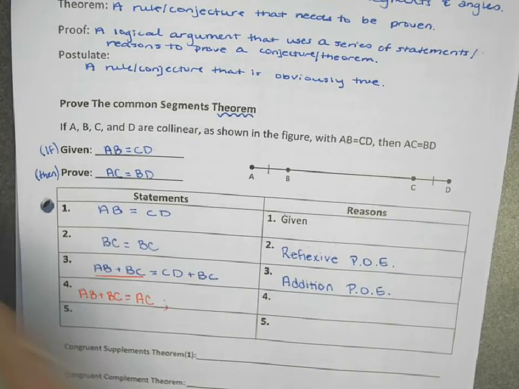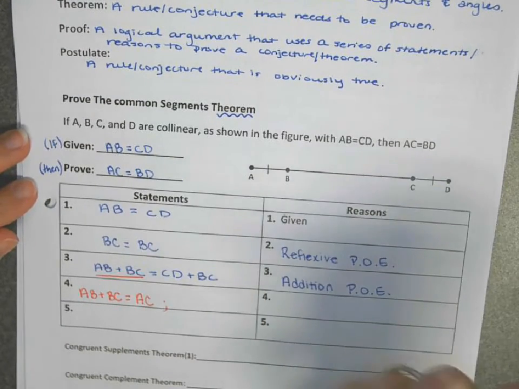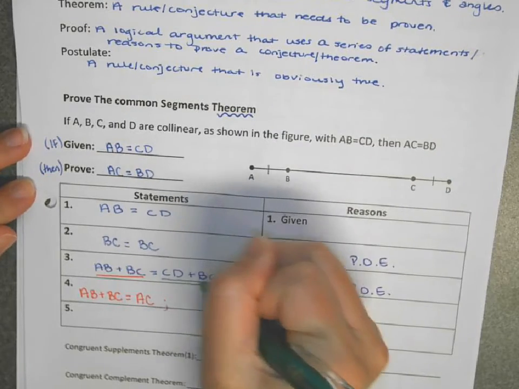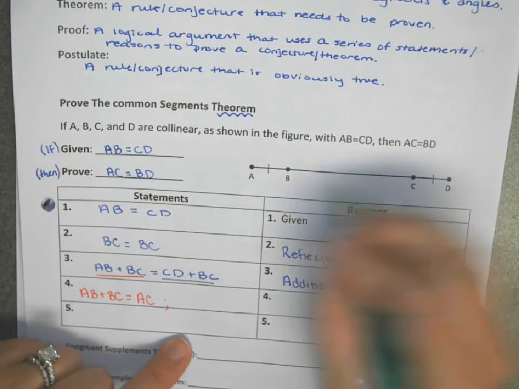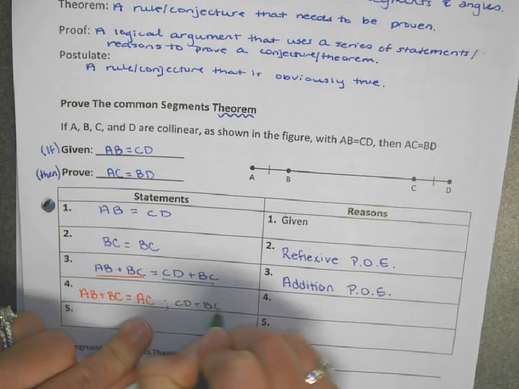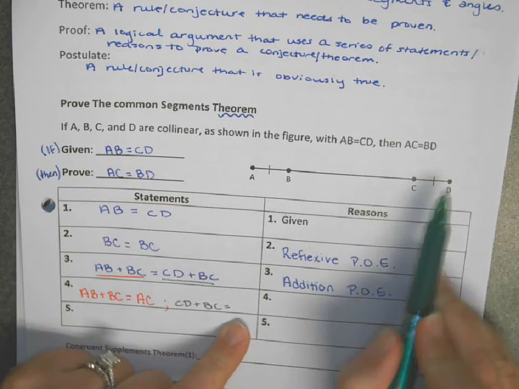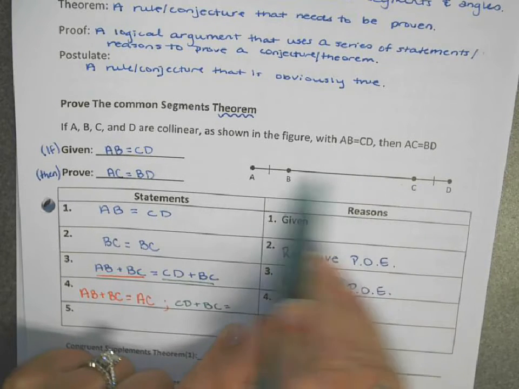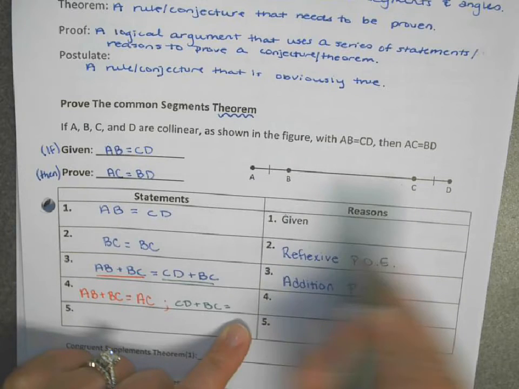Okay. Similarly, if I add CD and BC together, what segment does that equal when I add this far right one and the middle one together? BD.